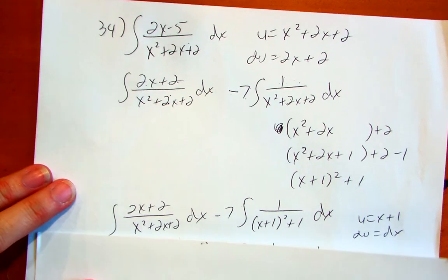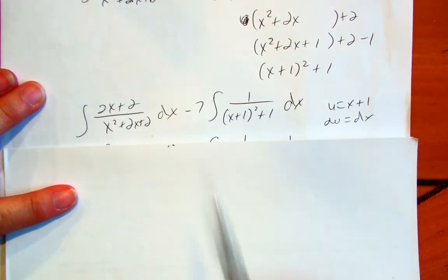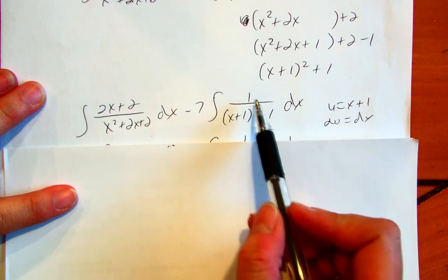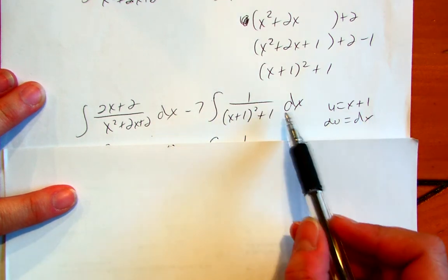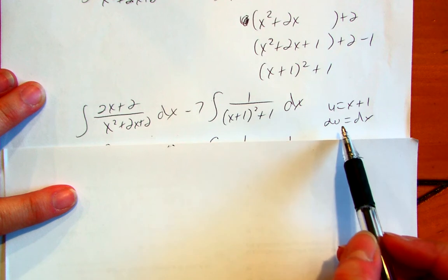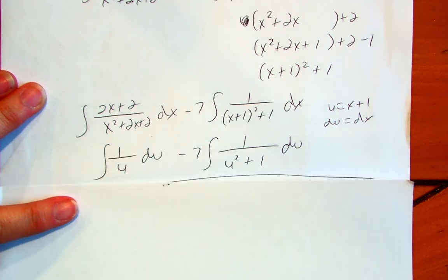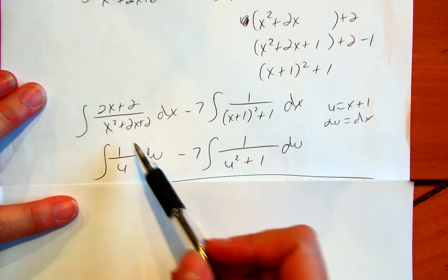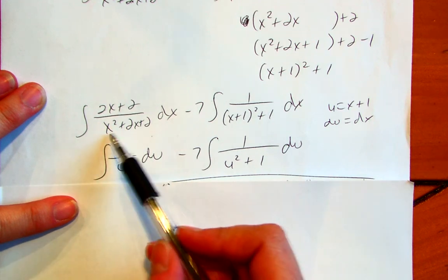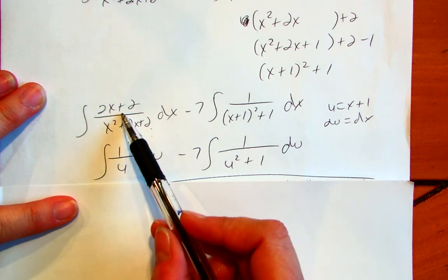So now I'm going to go ahead and put this back together. Scoot this up a little bit. So I still have this, minus, now I went ahead and substituted with the complete the square. Let my u for this part be x plus 1, du dx. And we already know what this is, right? I did that up on top. So that's 1 over u, because when I do the u substitution of this, I get this.